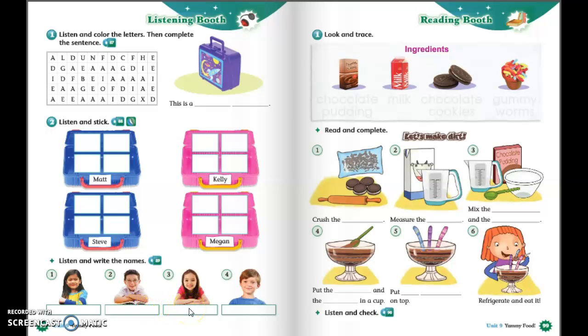Number 3. She has a sandwich and cake. She doesn't have water. What's her name? She's Megan. Number 4. He has a hot dog and carrots. He doesn't have cookies. What's his name? His name is Matt. Very good. Let's see page 99. It says look and trace.